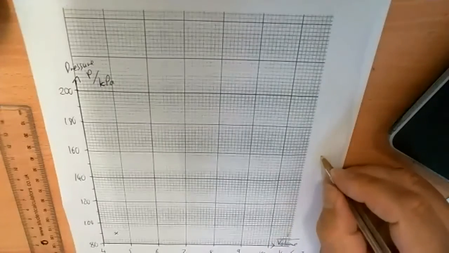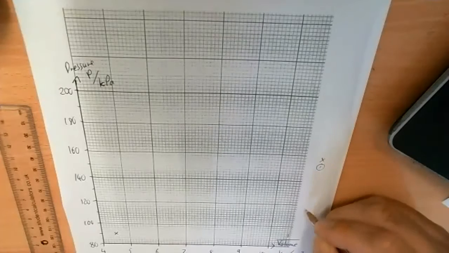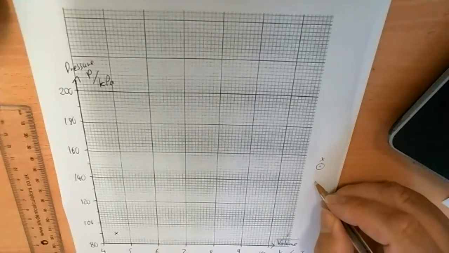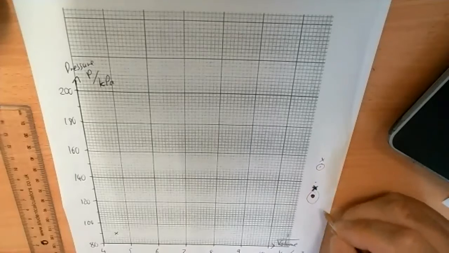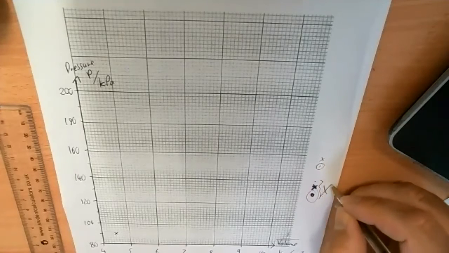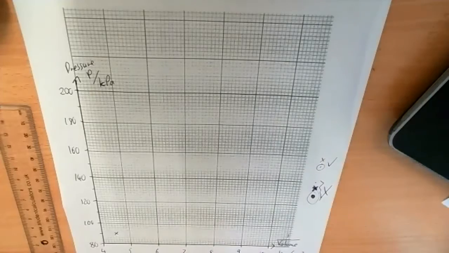You can either use a cross or a dot. You cannot use a big thick sort of cross or a big thick dot like that. Those would not get the mark. Those would get the marks.